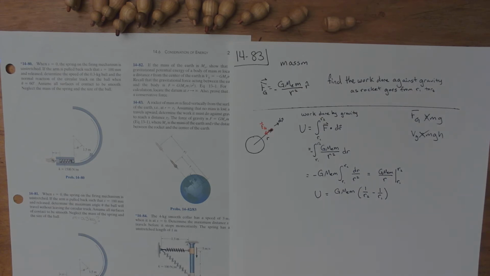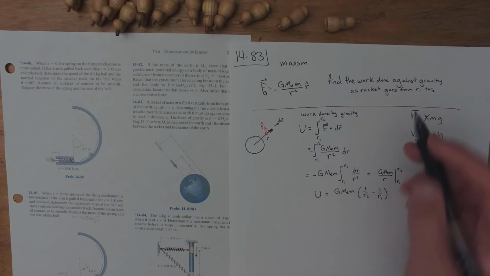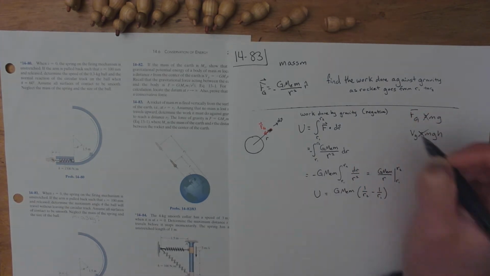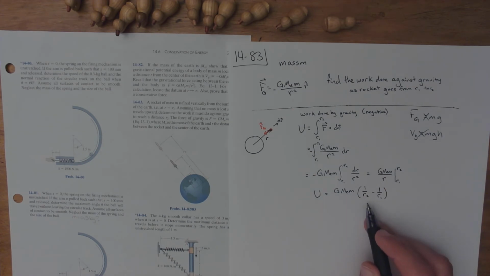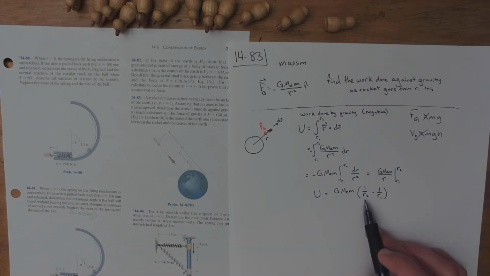Now, we're going to consider the signs. First of all, should the work done by gravity be positive, or should it be negative? If the force is pointing towards the Earth and the rocket is moving away from Earth, the work done by gravity should be negative. But at first glance, what I have here looks positive. So let's just make sure that we're actually getting something negative. r2 is greater than r1, so 1 over r2 is less than 1 over r1.